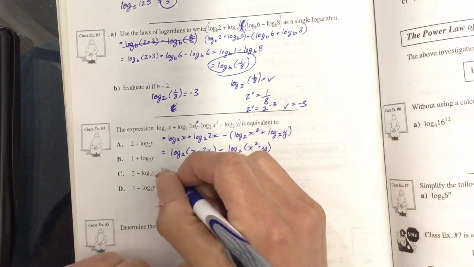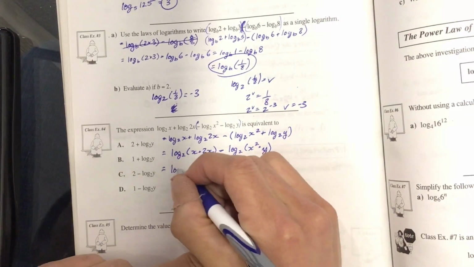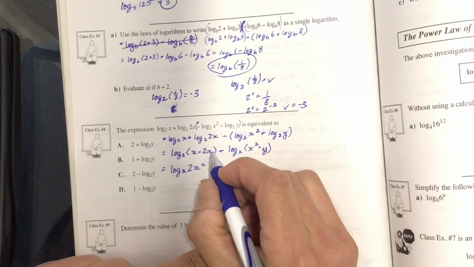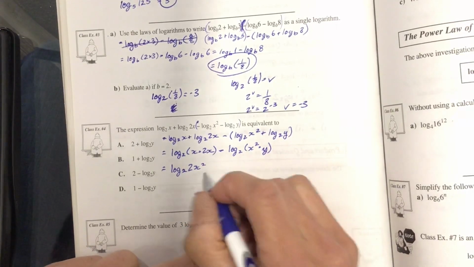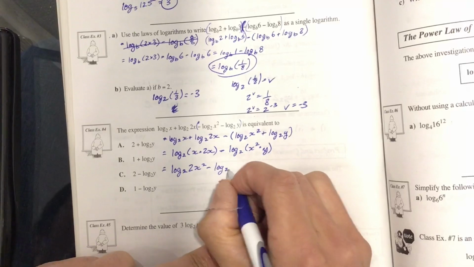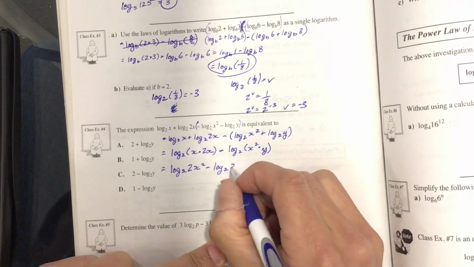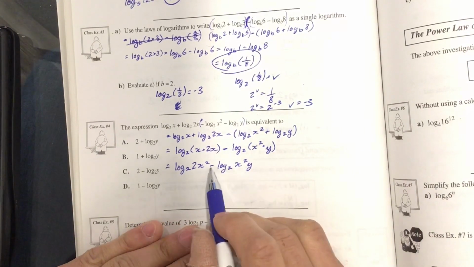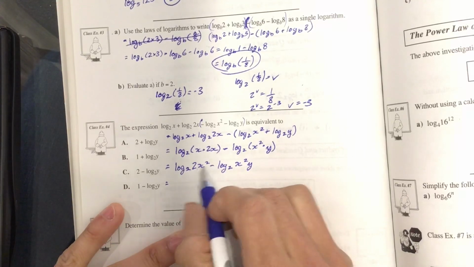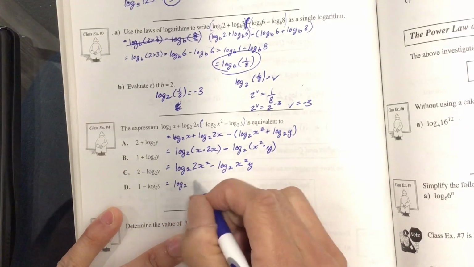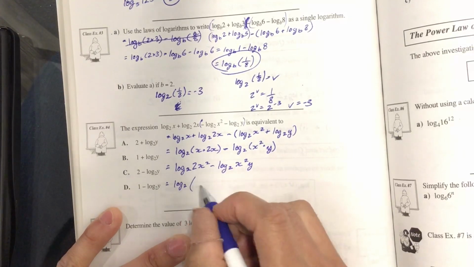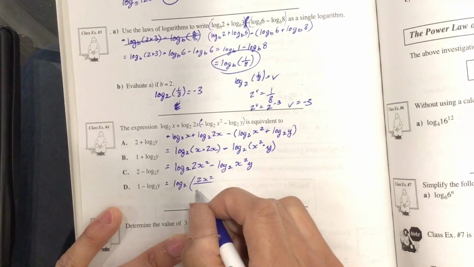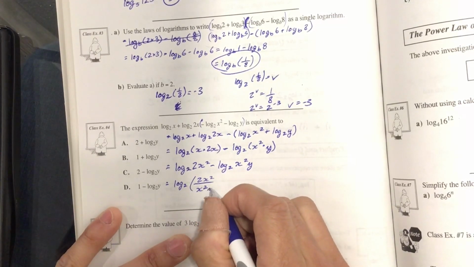Now if I simplify this, I'll be left with log 2 of 2x squared, because 2x times x gives me 2x squared, minus log 2 of x squared times y, which is x squared y. Now I have my quotient law because I'm subtracting. So I have log 2 of 2x squared divided by x squared y.